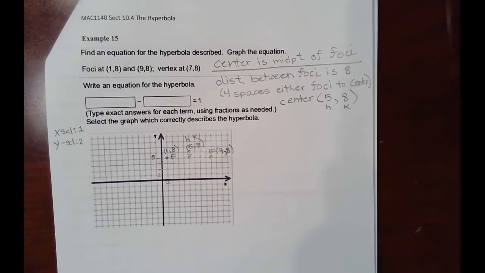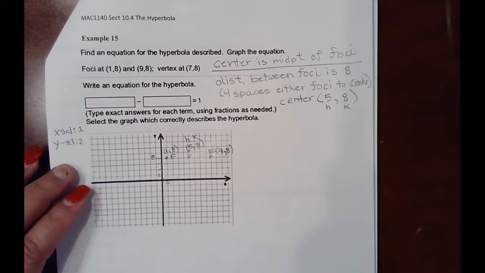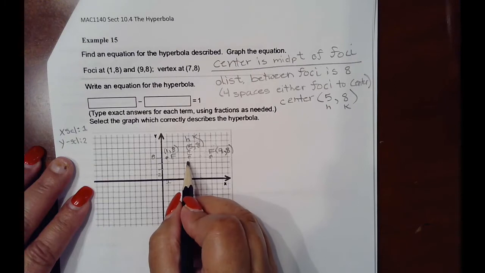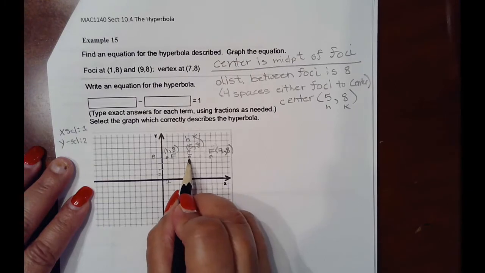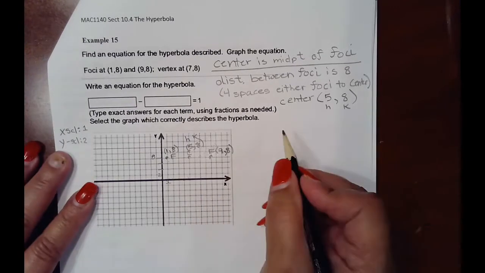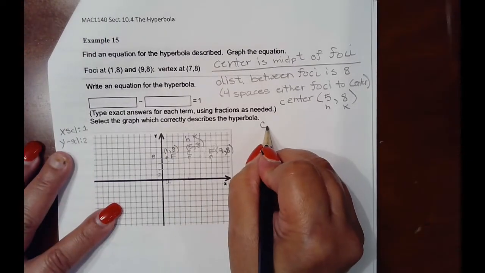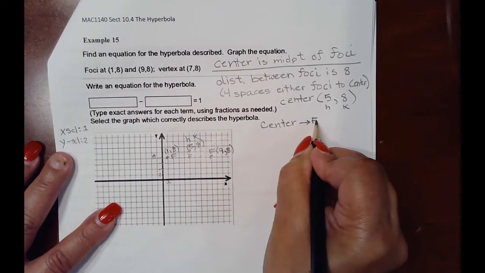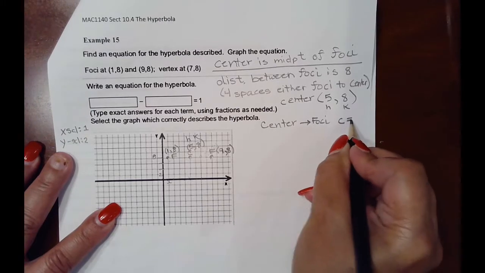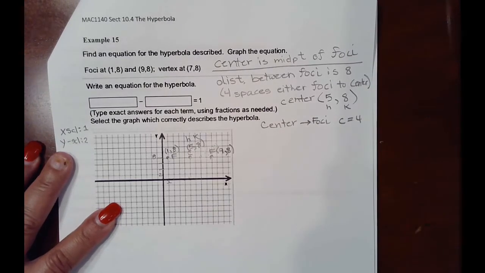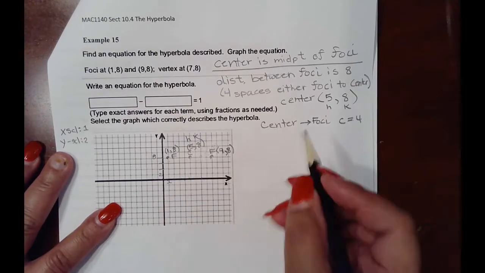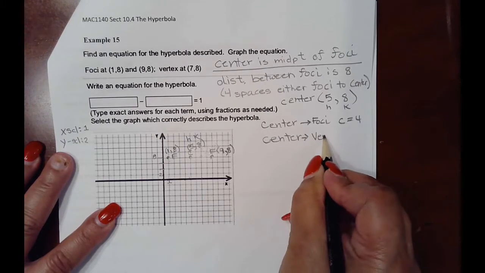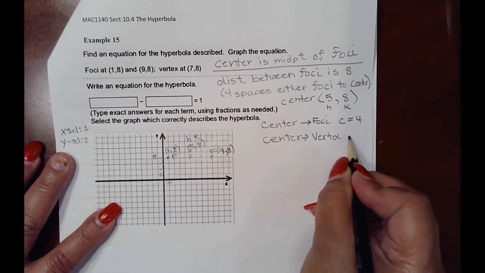We can also start telling things from the values that they've given, specifically just from the foci. We can tell what the value C is. So from the center out to the foci, that is a value of C. Okay, from center to foci is your C distance. That's known as the C value. If you want to go from the center to the vertex, then you have the A value. What is associated with the vertex is the A value.